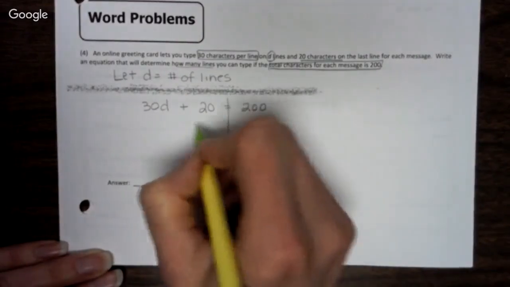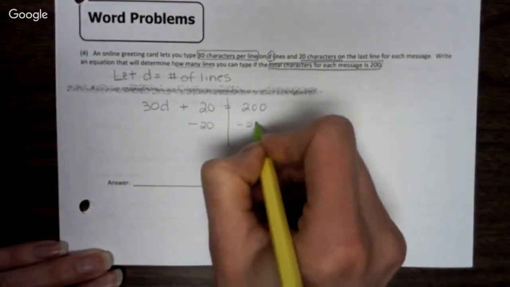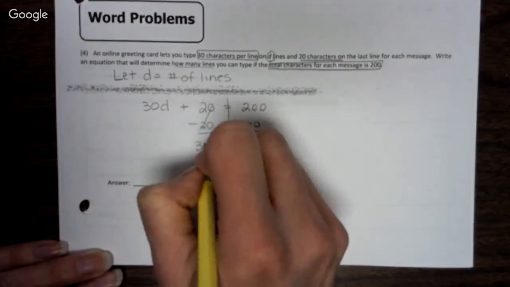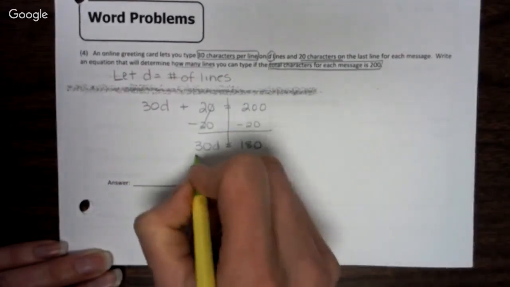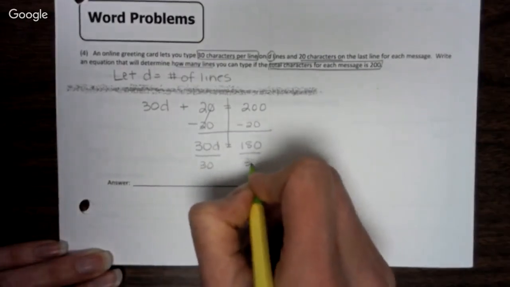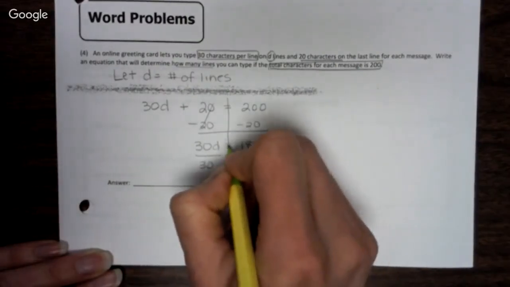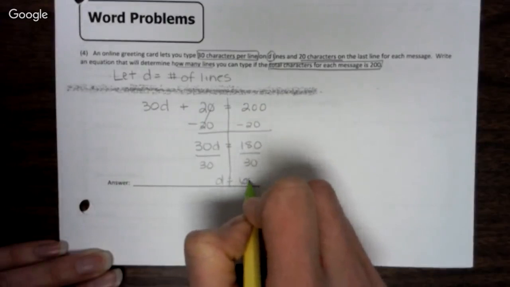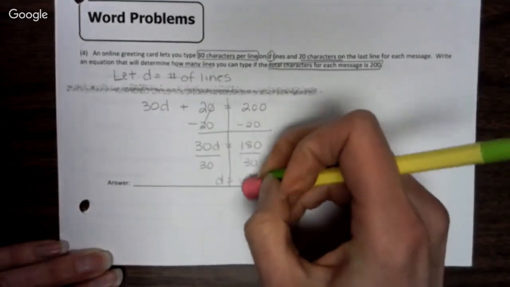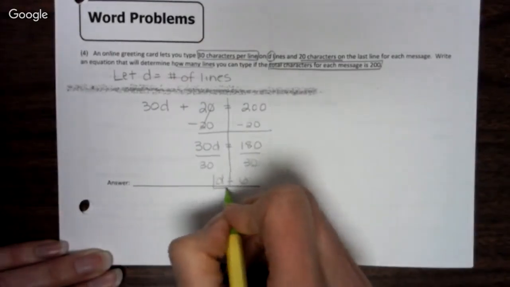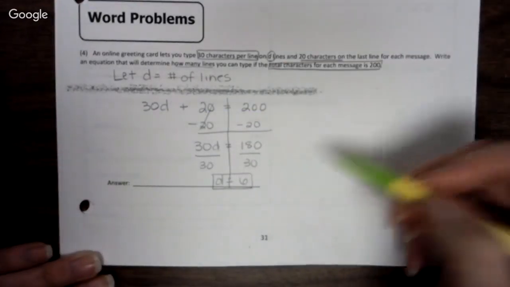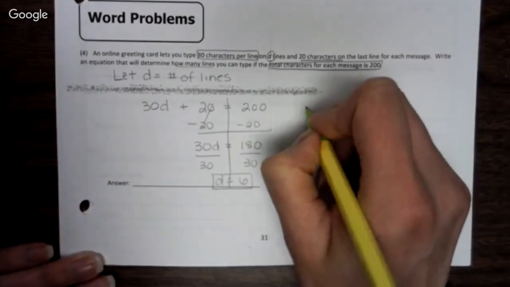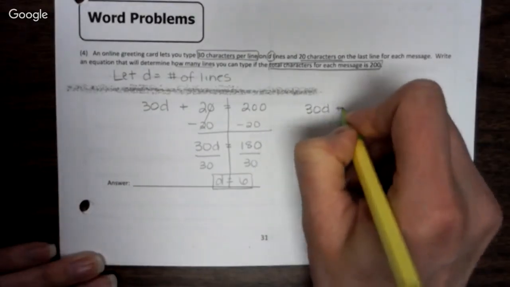Now we can solve this. Subtract 20 from both sides. So 30D is equal to 180. We're going to divide both sides by 30. So 180 divided by 30 is not 60, it's 6. So that means there can be 6 lines, actually 7, because that last line has the 20 characters, so 7 altogether. Now let's just do a quick check, make sure.